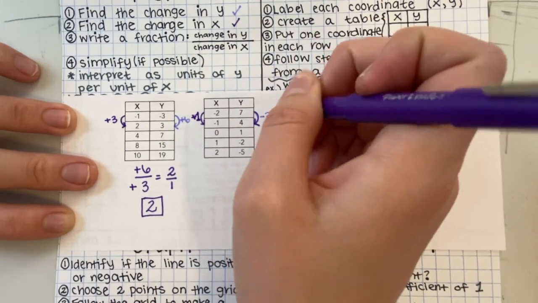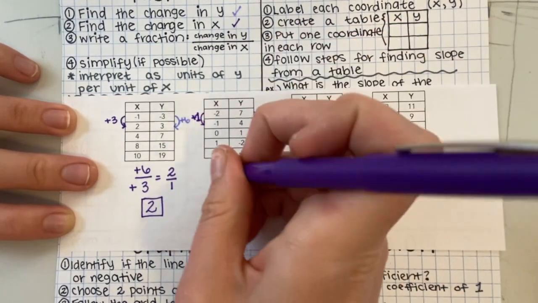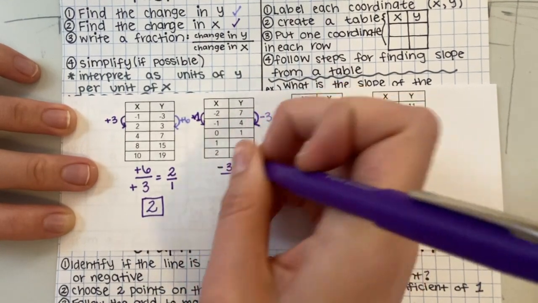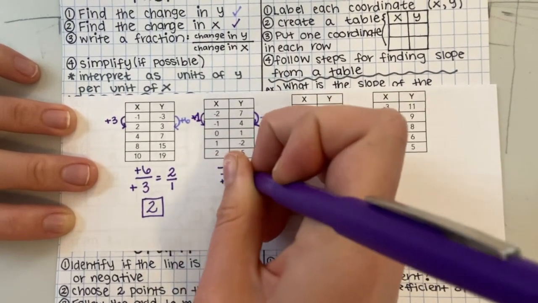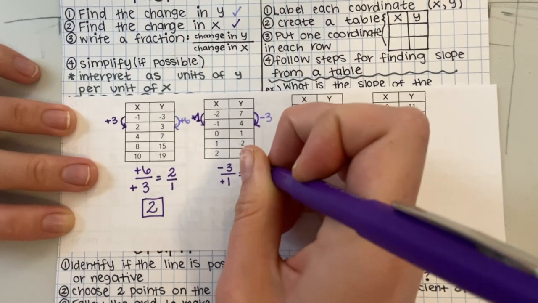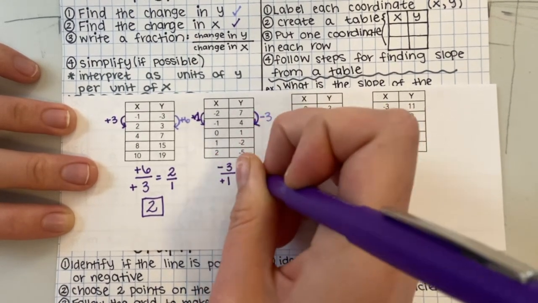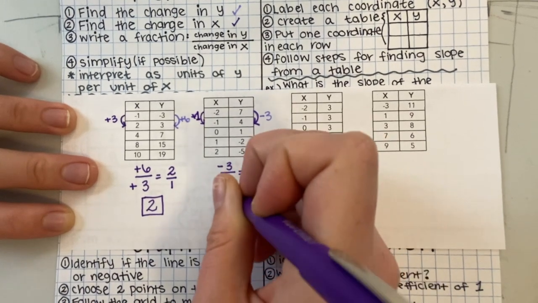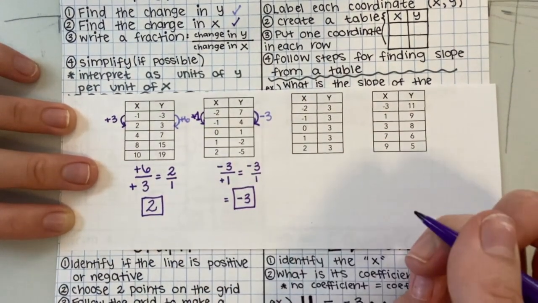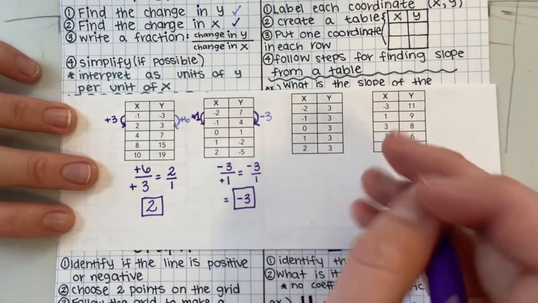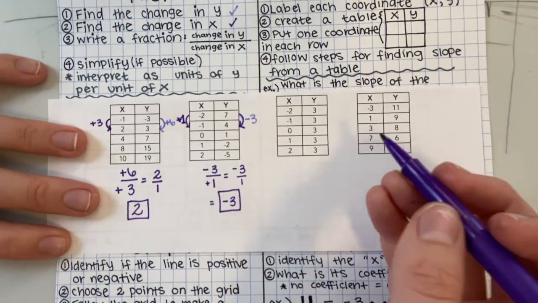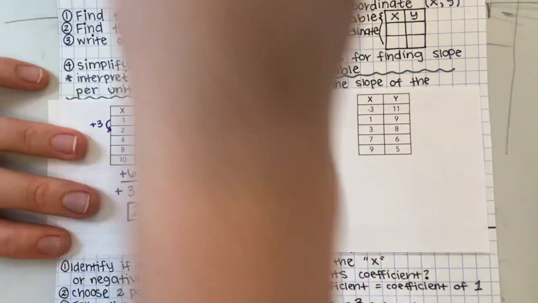So I'm going to put my change in y over my change in x. So I'm going to get -3 over +1, which is going to give me a negative slope because it's a negative divided by a positive, and it can just be -3. I know I said one more, but let's do this one because this one is going to give us an interesting slope. So my first step is to find my change in y.